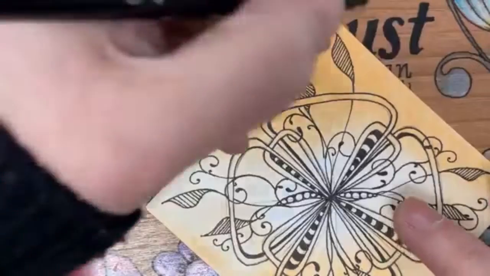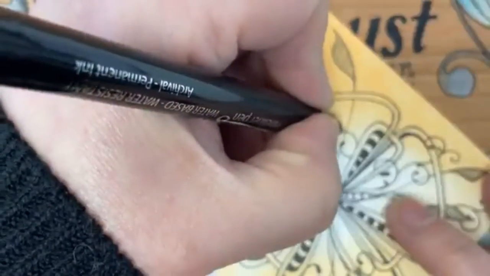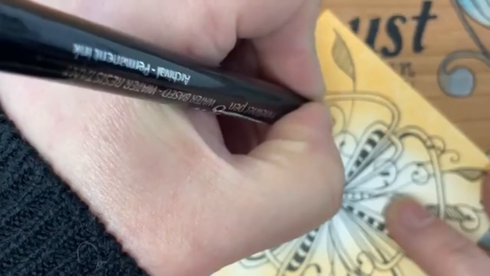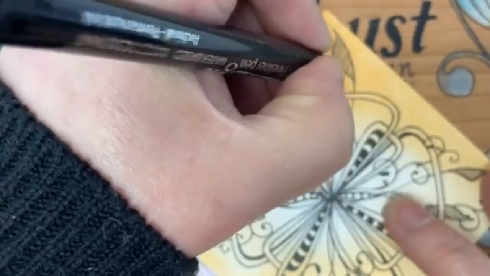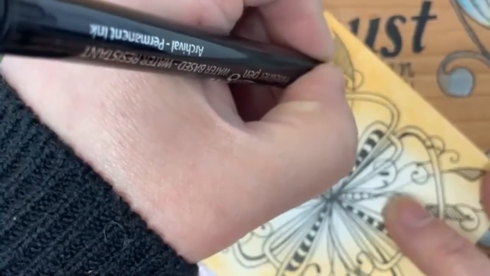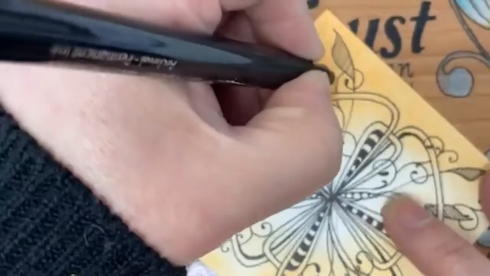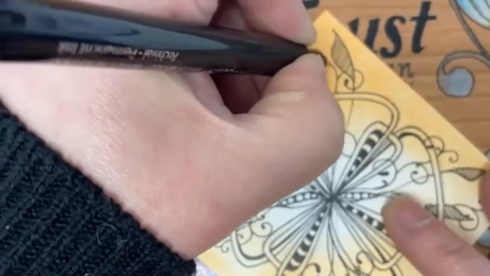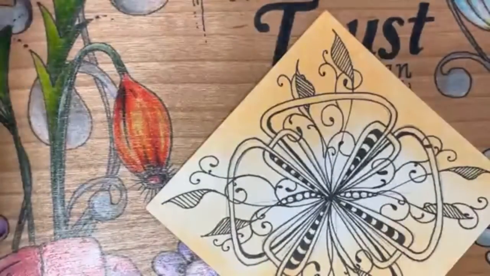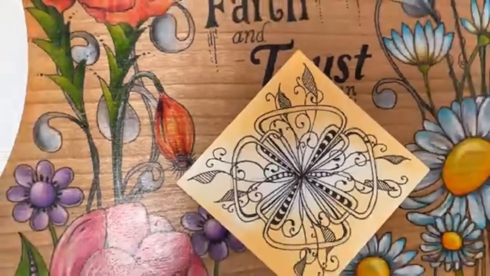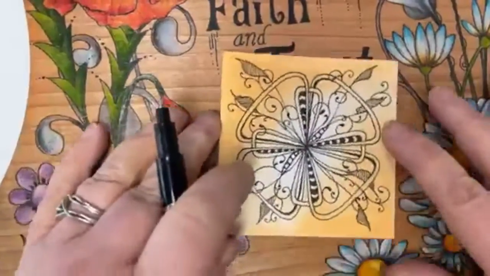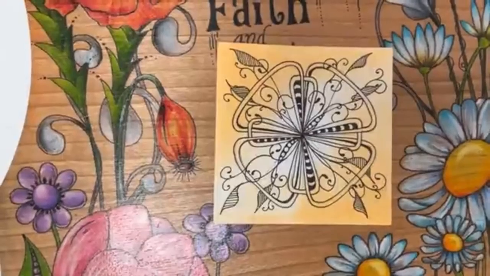so without worrying too much, I think, about which way things are going and does it look right. It doesn't really matter because they're all going to be different. So another one there, look. Okay, let's have a little look at this. Alright, so far so good.